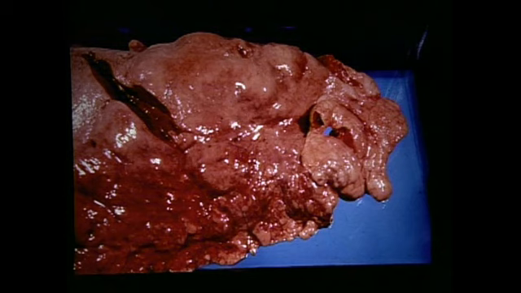Heaves is a result of chronic obstructive airway disease. Small airways are mainly involved. There are two forms. One is the obvious visible form where air is concentrated within alveoli, within the interstitium, and also on the pleural surface.